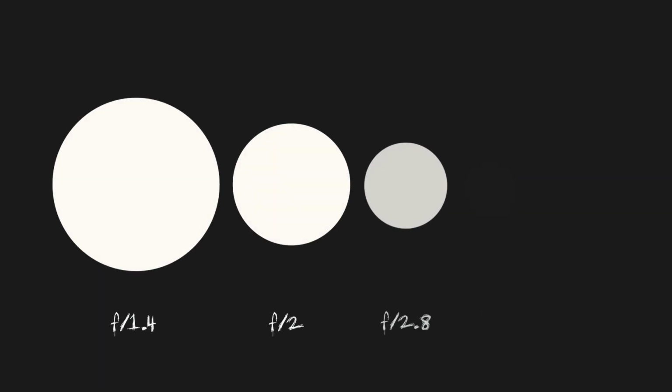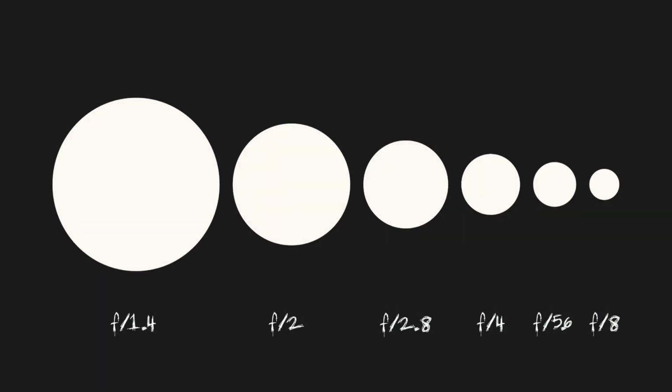Now, aperture is basically how big the hole is inside of your lens, and we usually refer to this as f-stops. Now, this is a little bit hard to wrap your head around because the bigger the number is, the smaller your hole is, and vice versa. Aperture basically controls how much of an image you can see that's in focus. Larger openings allow you to focus on things closer to you, and smaller openings allow you to focus on things further away from you.